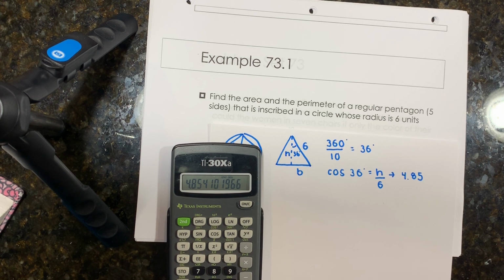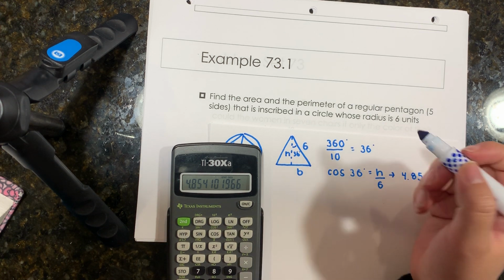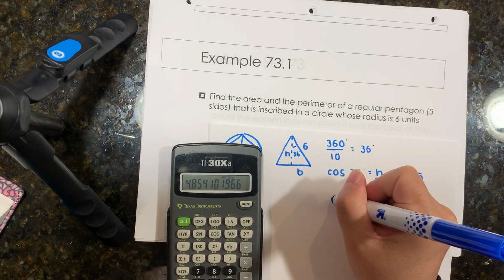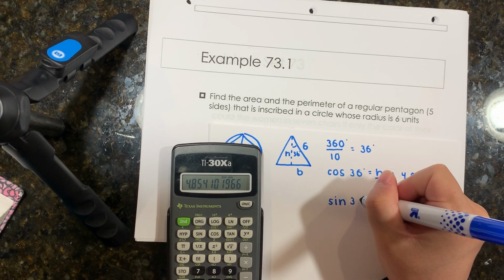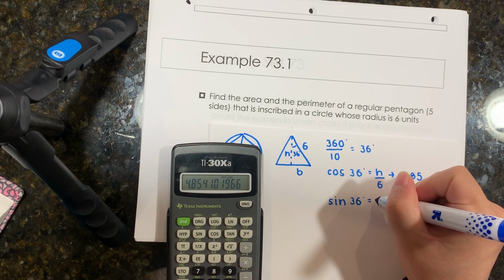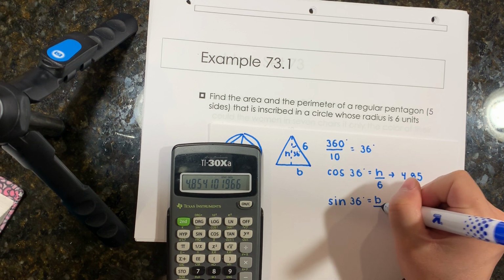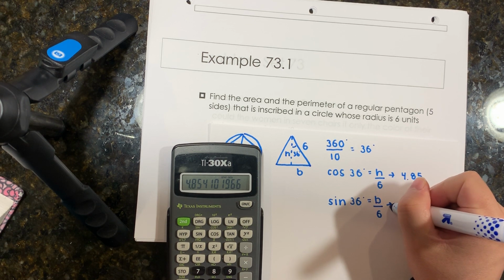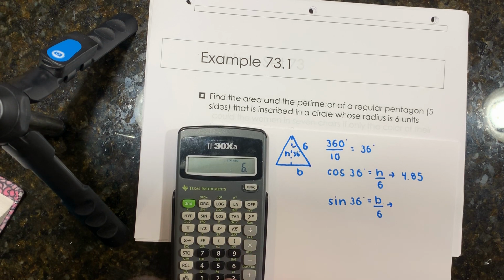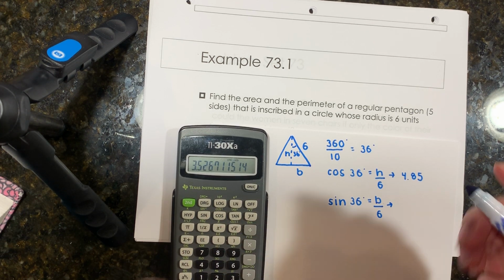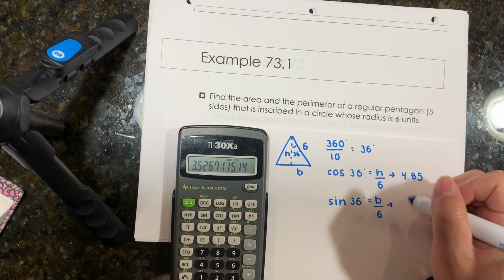Now what I'm going to do is I also need to find the base of the triangle. So I'm going to use sine to find the base. So sine of 36 is equal to opposite, which is base, over hypotenuse, which is 6. So that means my base is going to be 6 times sine 36 equals, and I get 3.53.